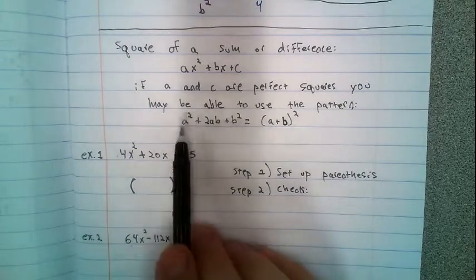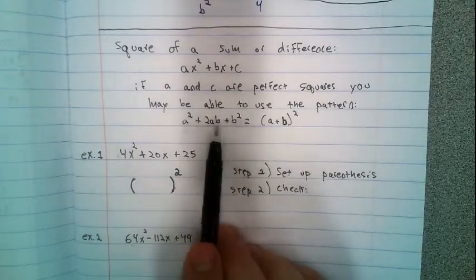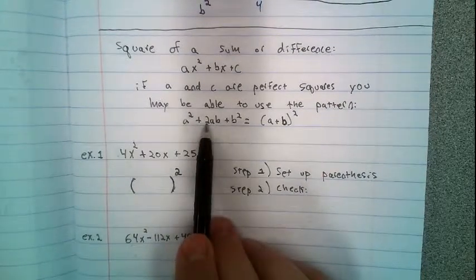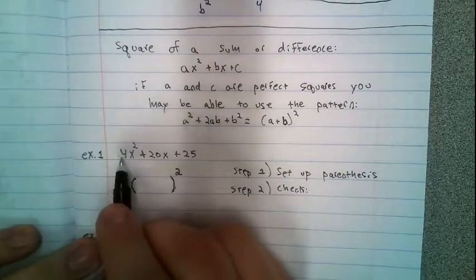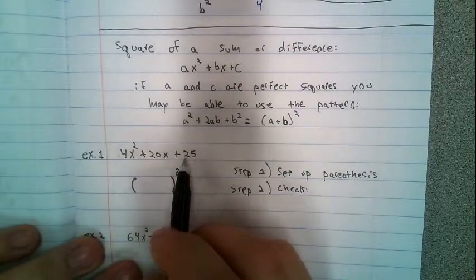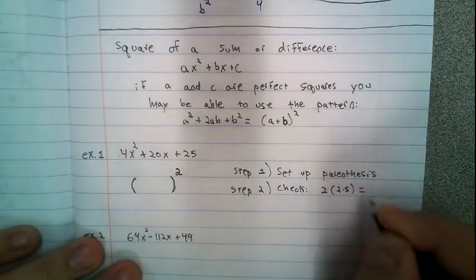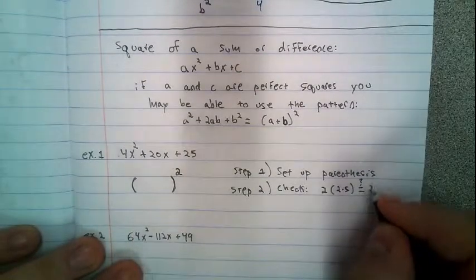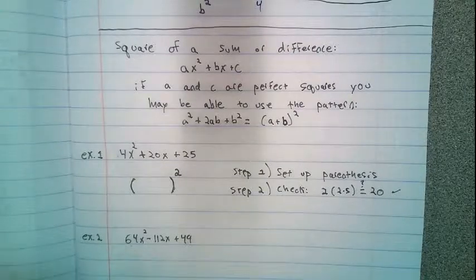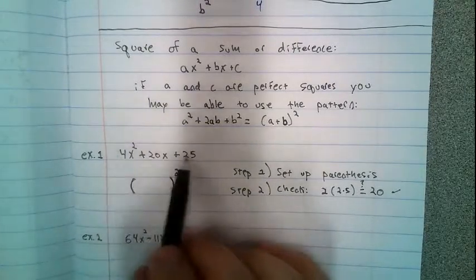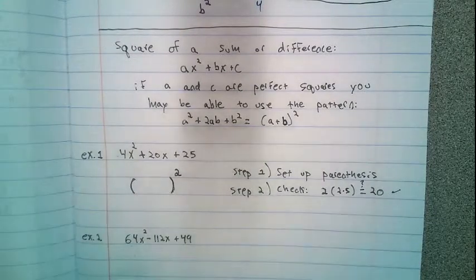If this pattern is true, then the square root of a squared is a, and the square root of b squared is b. If I double that number, 2ab, I should get the middle term. So what's the square root of 4? 2. Square root of 25 is 5. So if I double that, does that give me 20? It does. That means I can use this pattern. So I take the square root of both of these numbers: 2 times 5 is 10. Double that, I get 20. So it worked out perfectly.